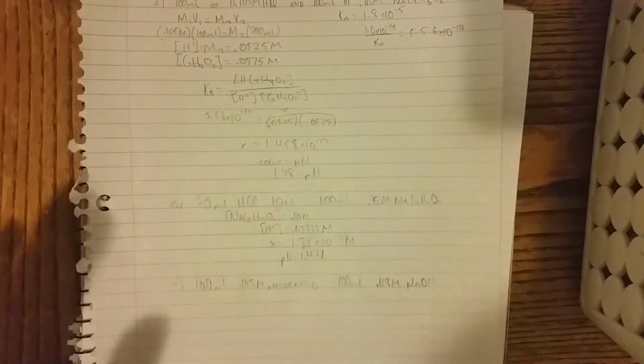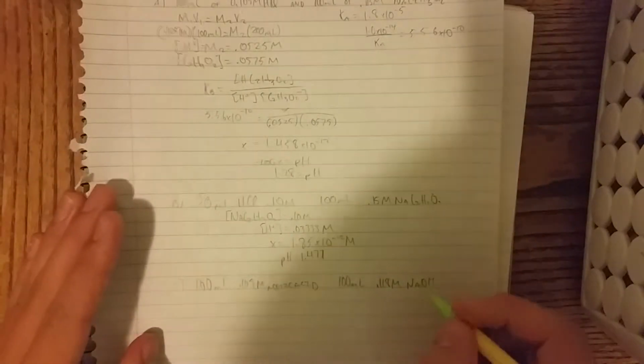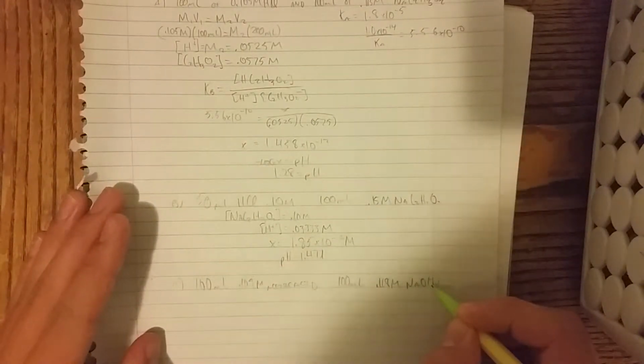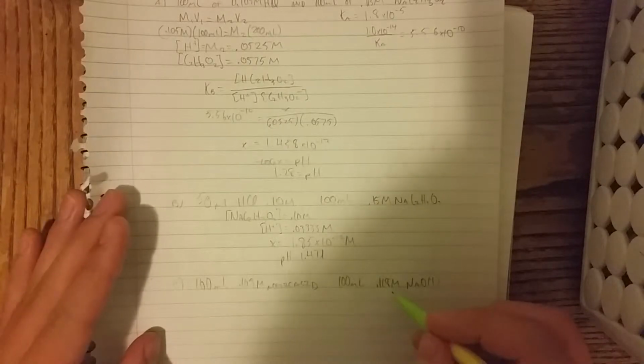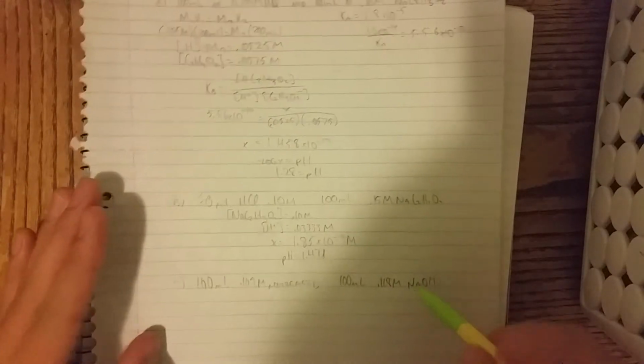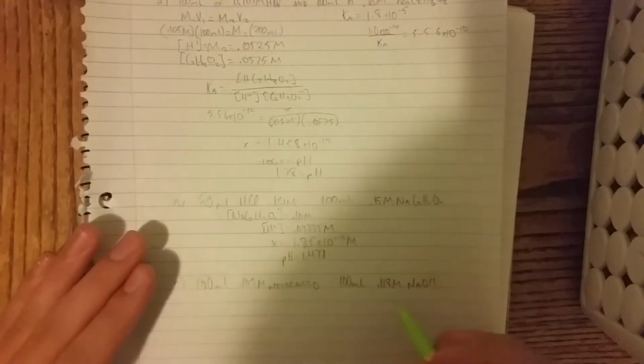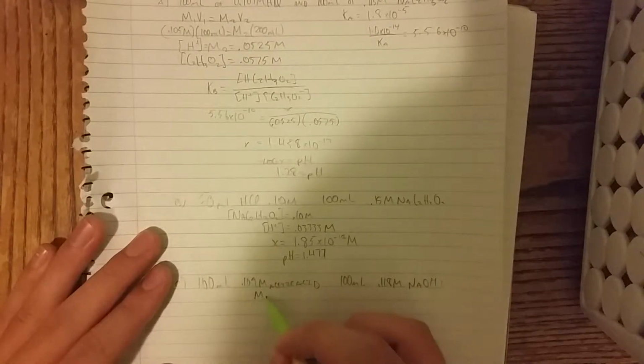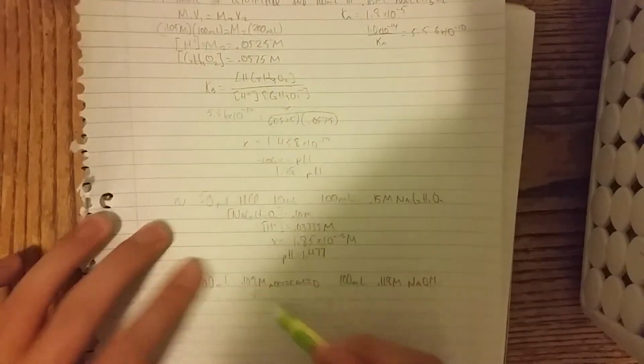Just as with the HCl, your concentration of hydroxide is going to equal the concentration of sodium hydroxide. So you do your M1V1 equation to get your new molarity with the combined volume.